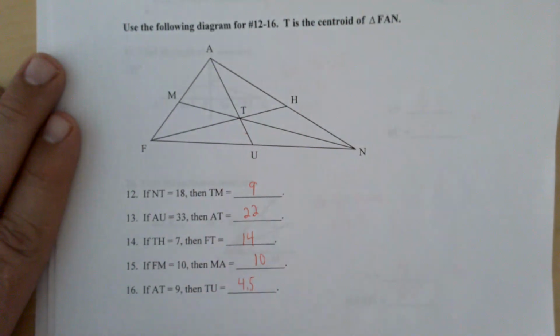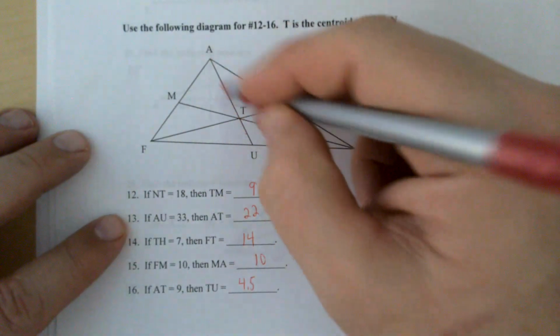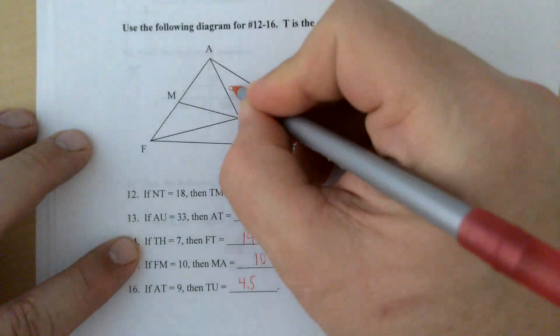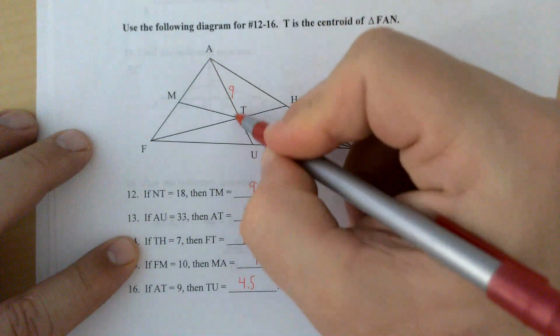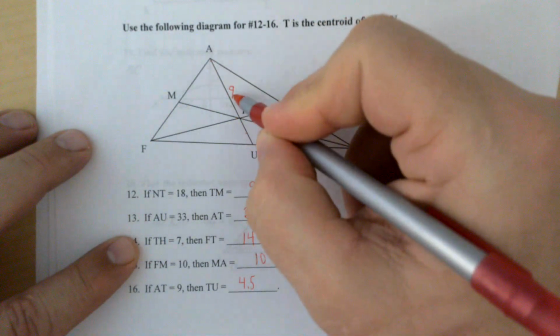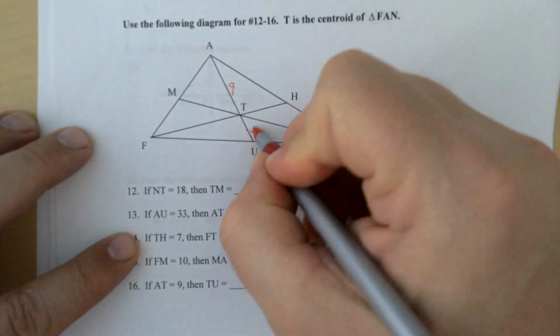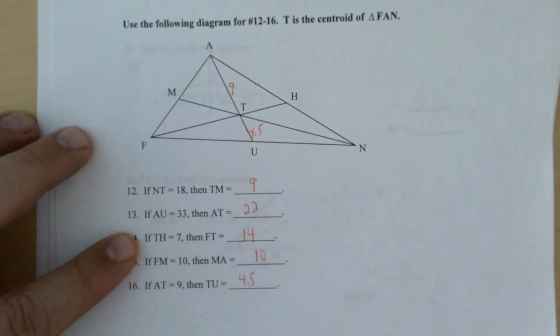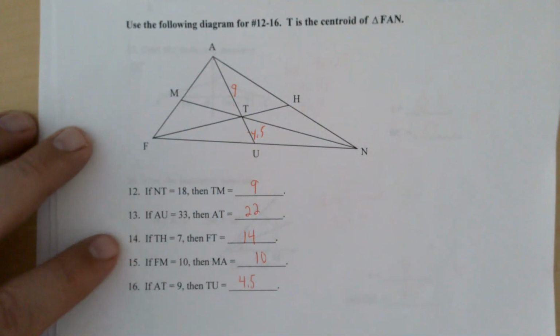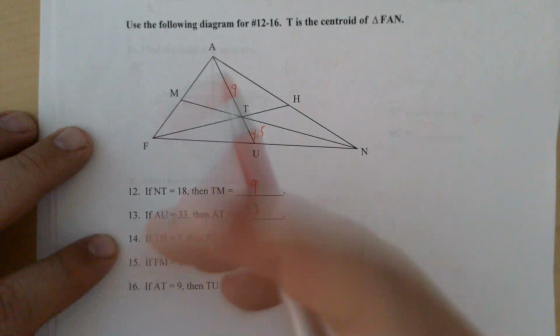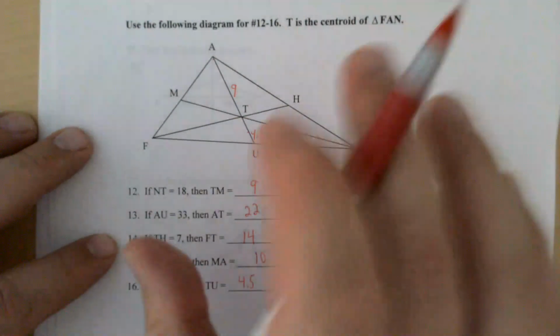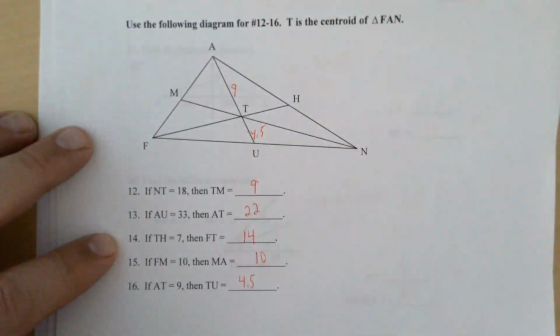The problem that most people got wrong is when I tell you this piece, AT, was 9, the relationship between the big piece and the small piece, you just take half of this. And a lot of people didn't want to take half of an odd number. So a lot of people did not have the 4.5, okay? So please make sure you understand what we do to find the centroid.